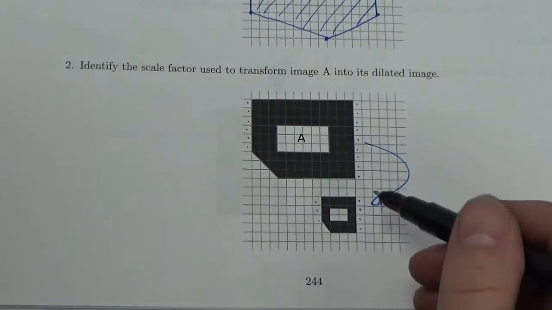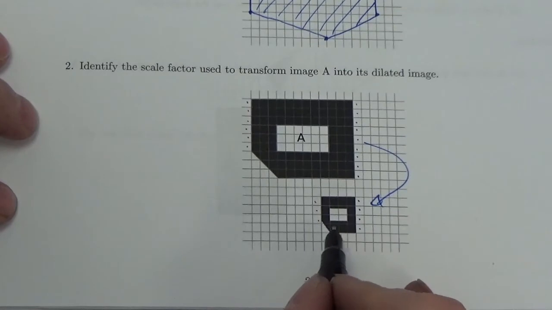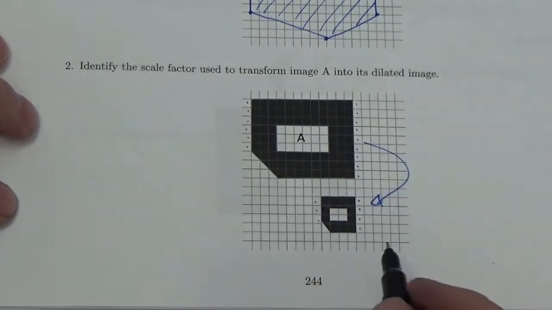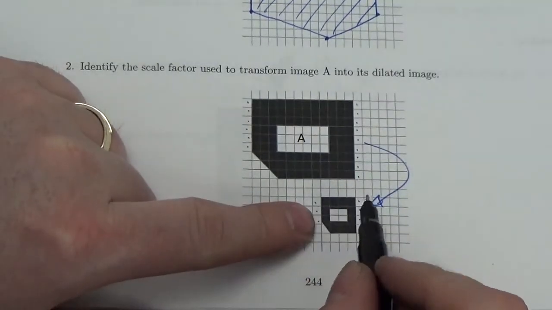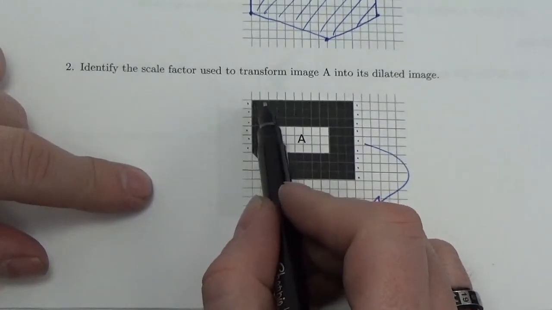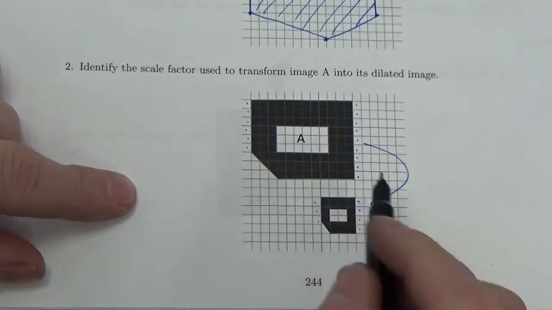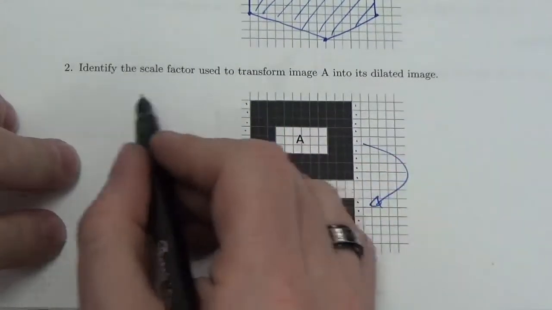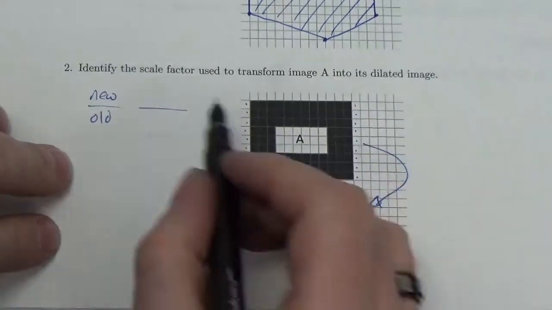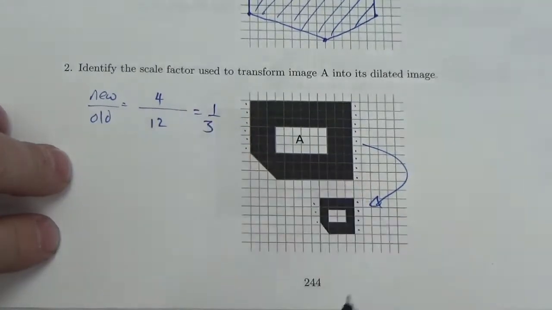I tell you what, just for convenience sake for right now, because it looks to me like there's something a little bit wrong here with the height here. I think there's a line that's too thick there. Let's just compare the widths, because that's going to work out a little bit cleaner for us right now. The width here is 1, 2, 3, 4, 5, 6, 7, 8, 9, 10, 11, 12, and this one here is 1, 2, 3, 4. So we always start with the new over the old to get our scale factor. So this is going to be 4 over 12, or a scale factor of 1/3.